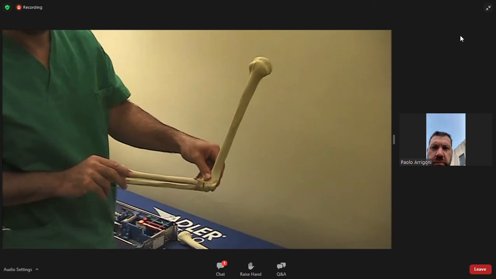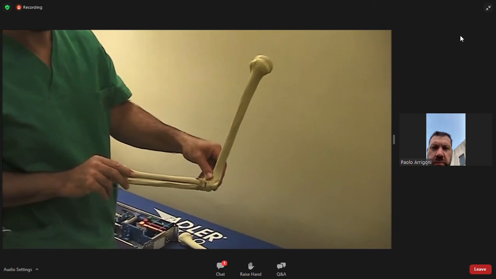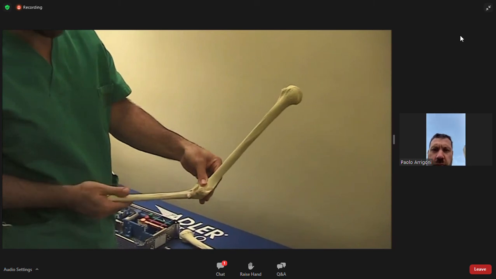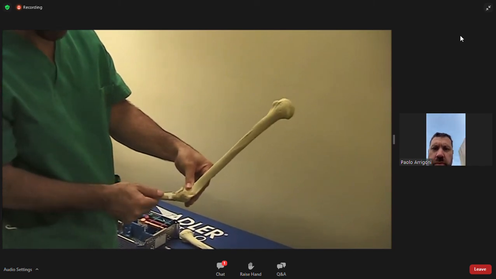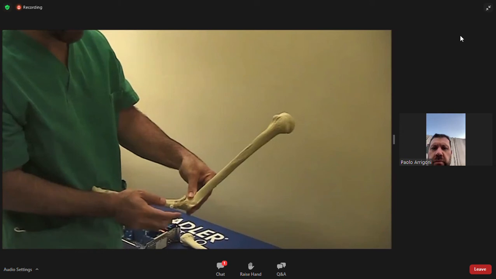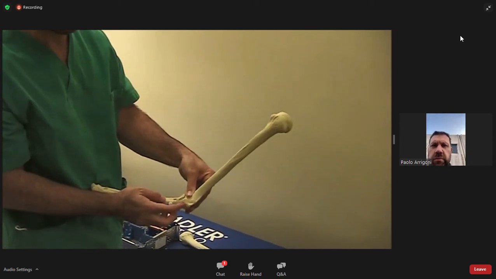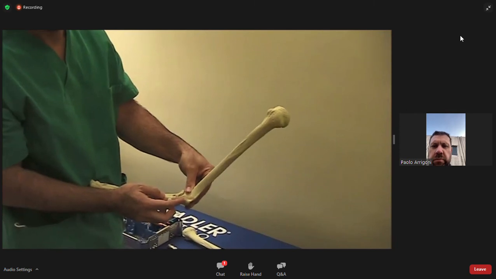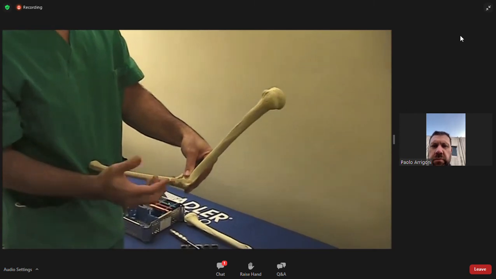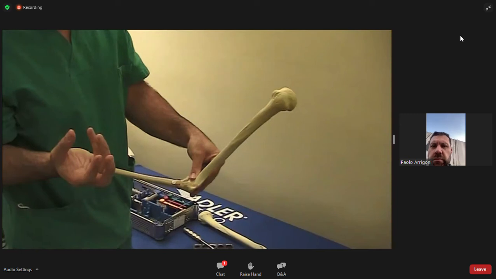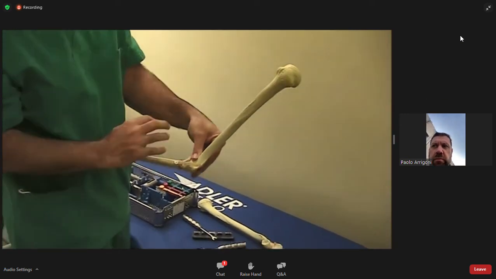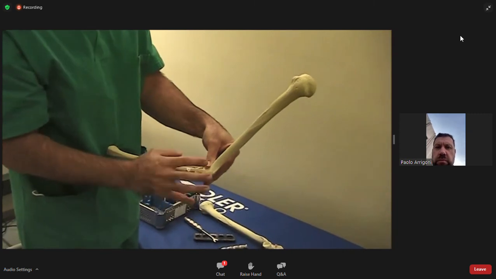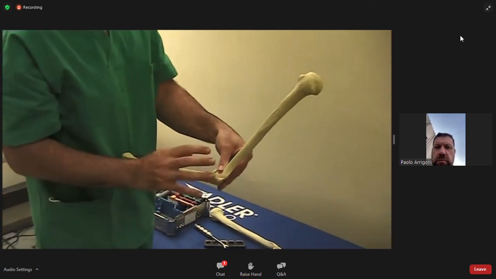If you really want to test the stability of the system, go into extension, 30, 40 degrees, full supination, and push on the radial head posteriorly. In this way, you will understand that you need the ligament to be reattached. Otherwise, everything is going to be unstable. The prosthesis itself is an easy prosthesis to implant. The difficult part is to understand the whole joint and the soft tissues around it, which have to be completely considered and resutured at the end.